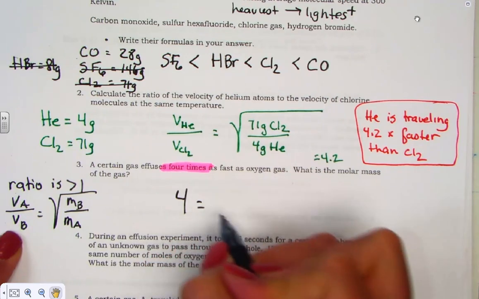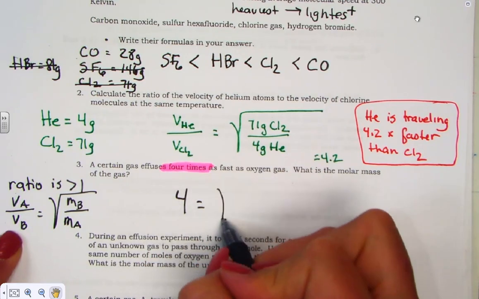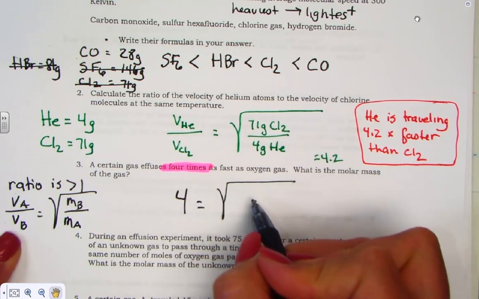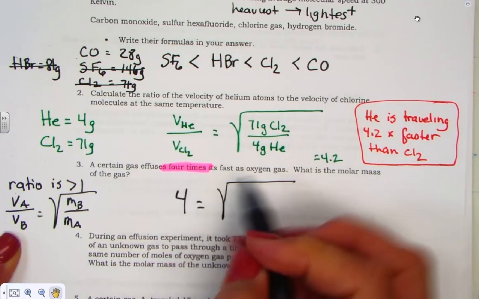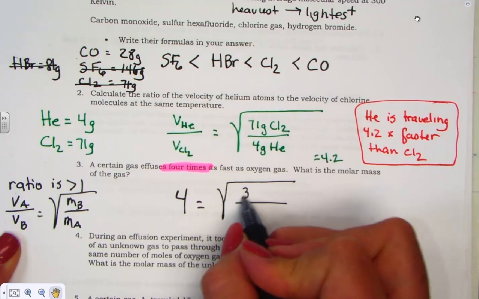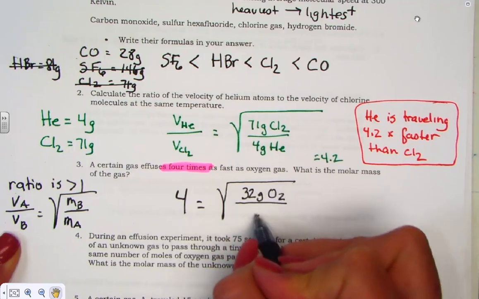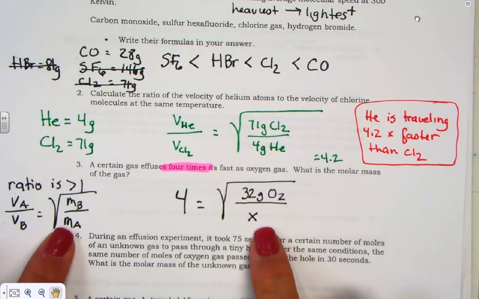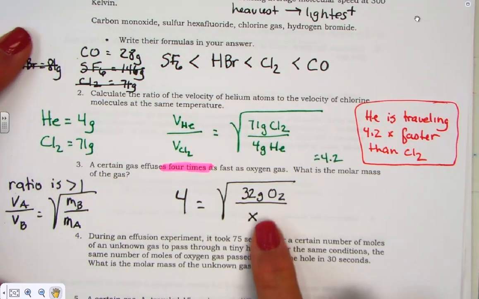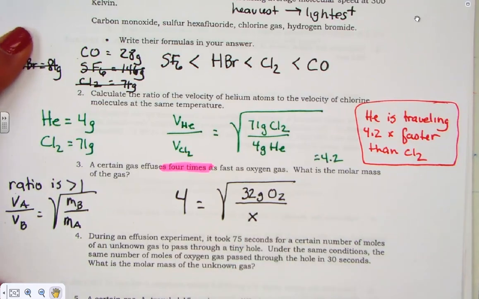So a gas is moving 4 times faster than oxygen. Oxygen must be the heavier gas. The oxygen is moving slower. The molar mass of the lighter gas must be on the bottom, just looking at the inverse relationship. A gas is moving 4 times faster than oxygen, heavy over light, square root. Key.